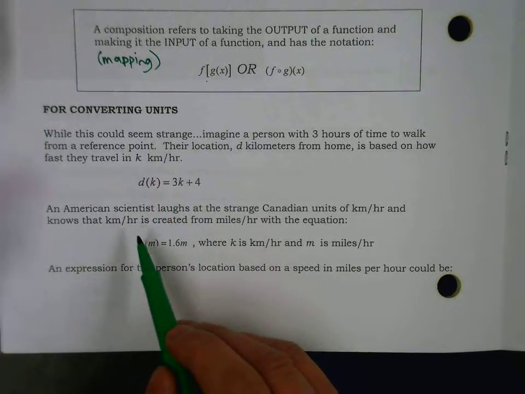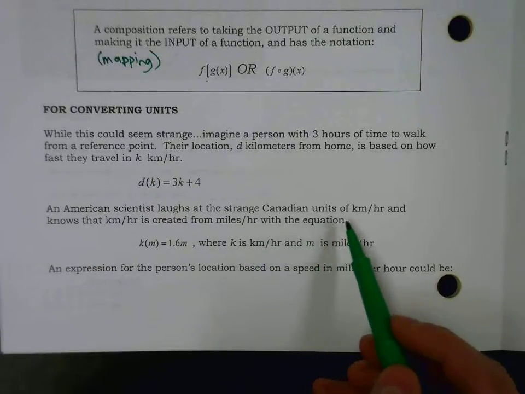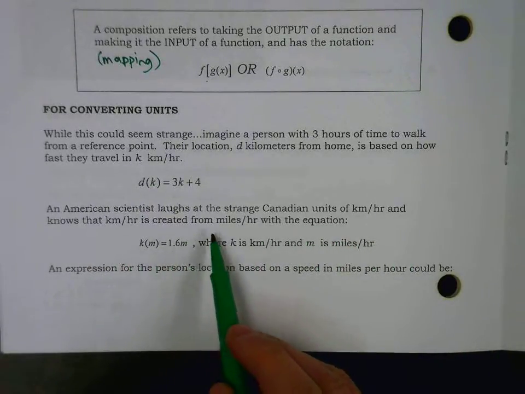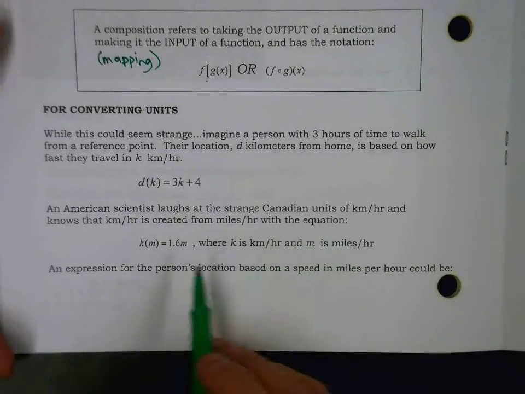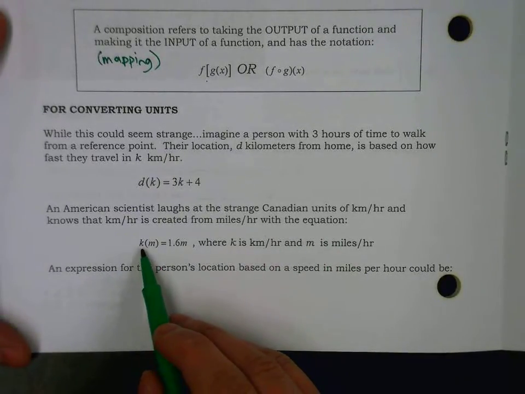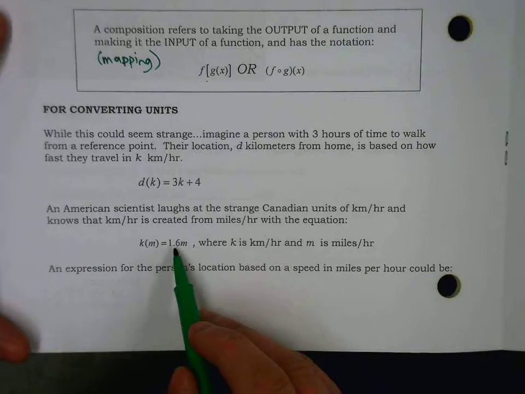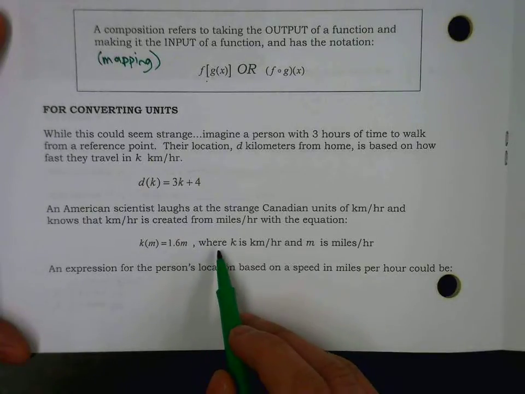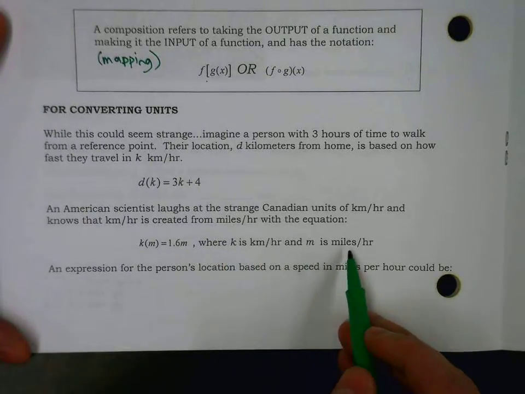An American scientist laughs at the strange Canadian units of kilometers per hour and knows that kilometers per hour can be created from miles per hour with the equation k equals 1.6 times m, where k is kilometers per hour and m is miles per hour.